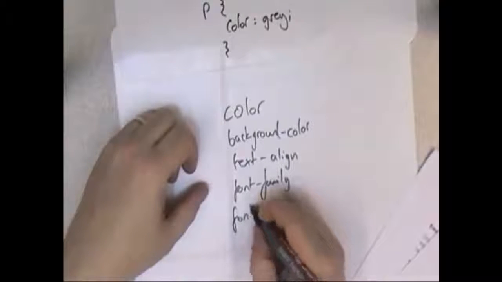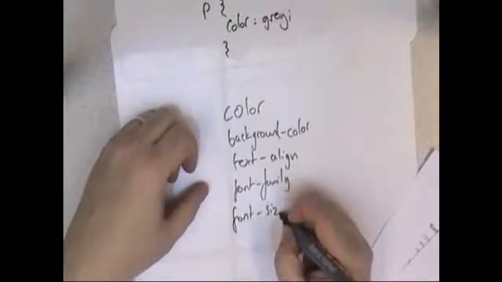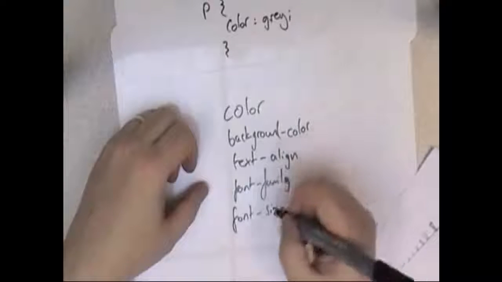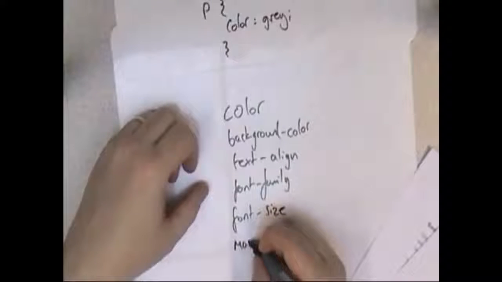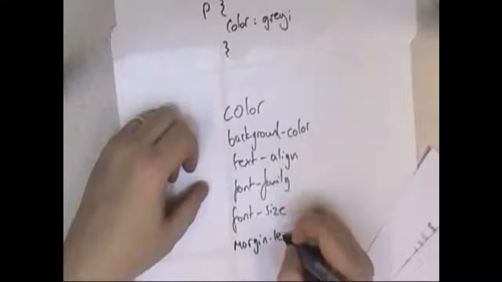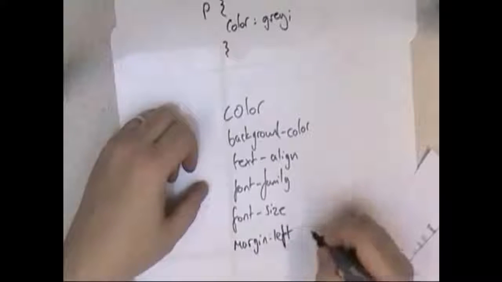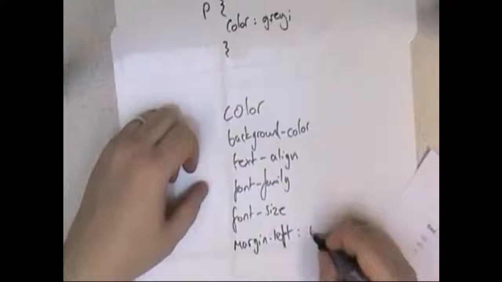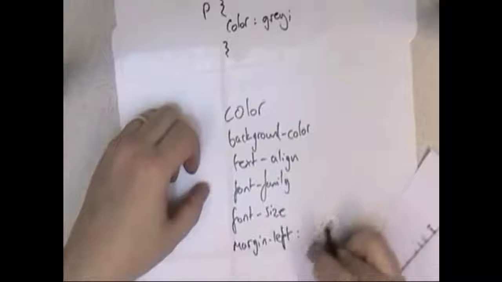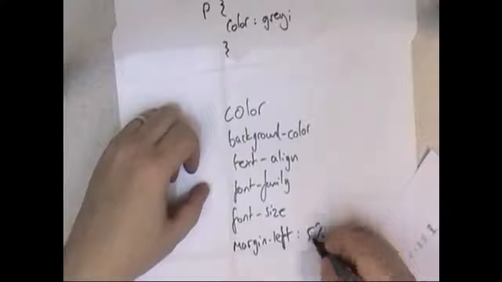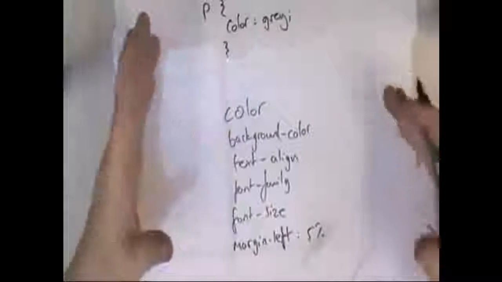Font size, again that could be pixels, it could be points, could even be in centimetres. And margin left or margin right equally, and that can be either absolute, which is a number of pixels, so it could be 10 pixels, or equally it could be percentage, it could be 5%, which then is a relative amount compared to the size of the page. And if you remember all those, you'll be fine.